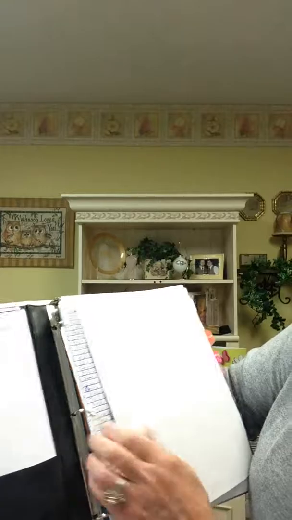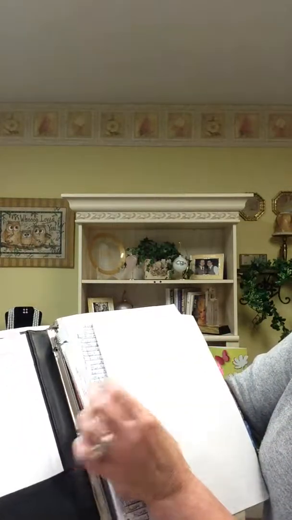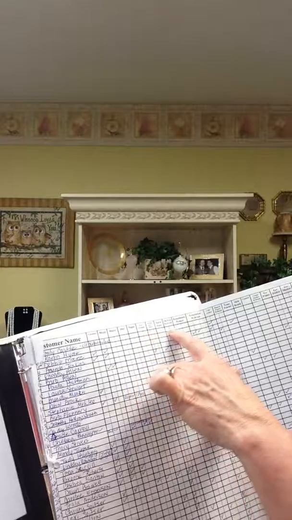Can you see how my little holes are torn up? So they fall out of my notebook if I don't have those little things on there. Now, this one sheet is enough for 40 customers. As you can see, what I've done is I've started tracking. I write the customer's name, and I start to check off what she has purchased.